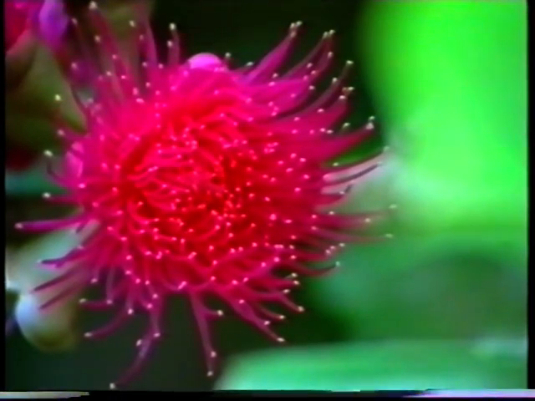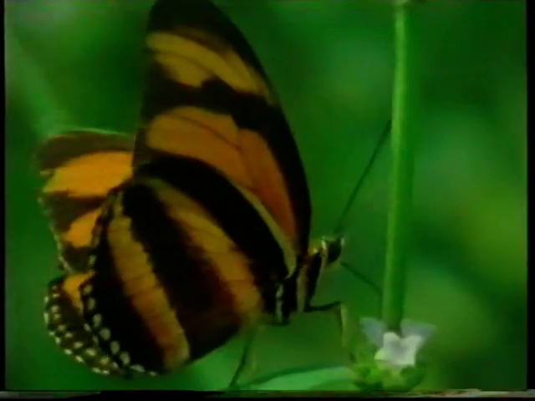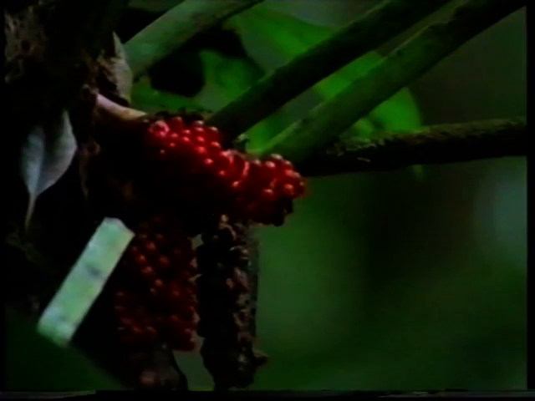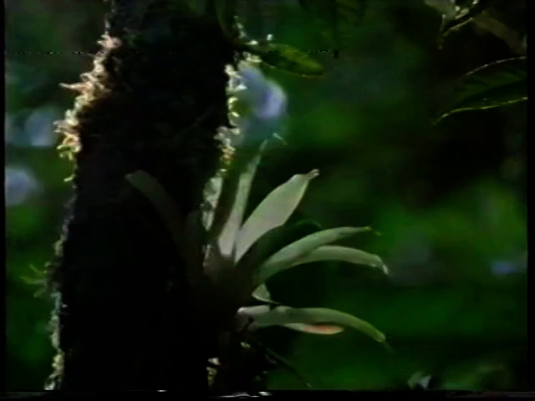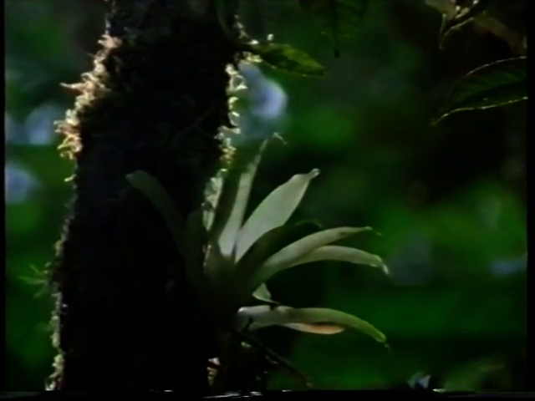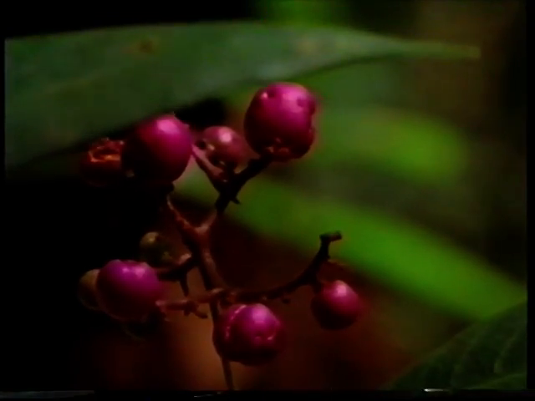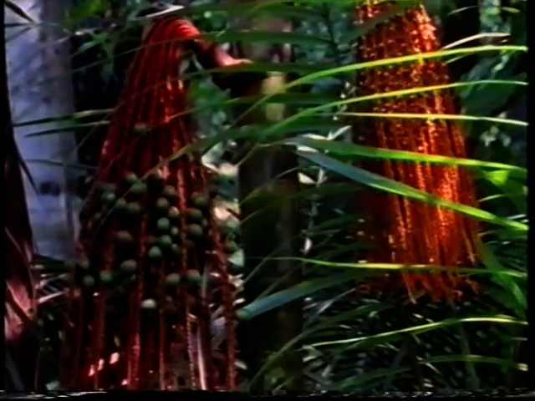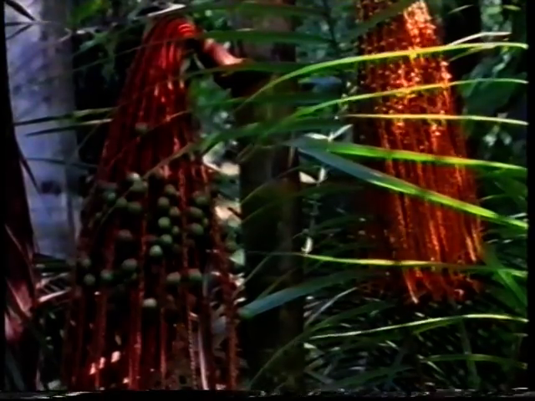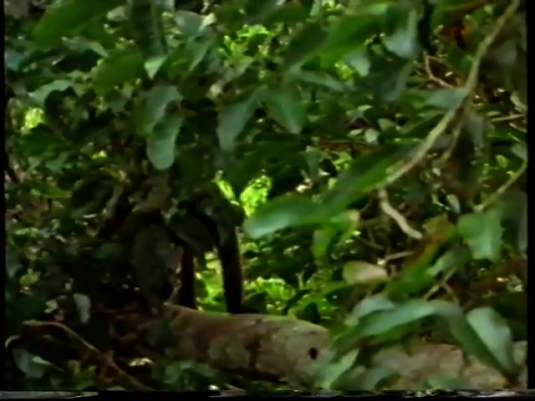It is here that the flowers and fruit appear. And it is here that most of the animal life is found.